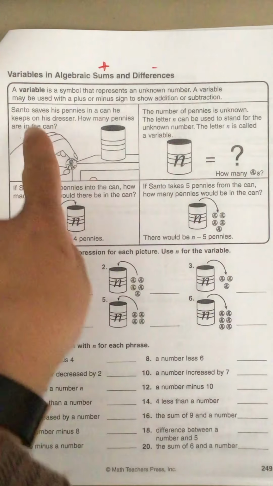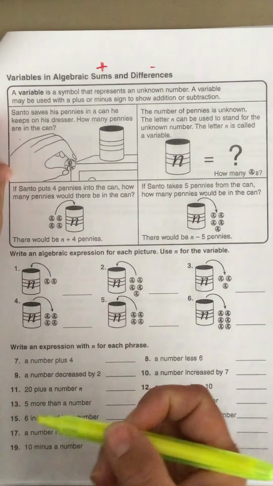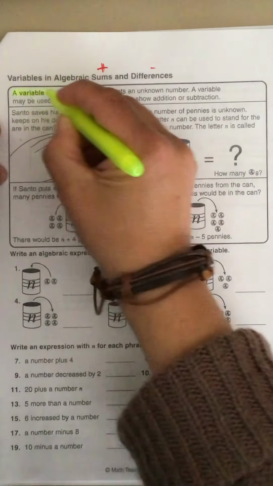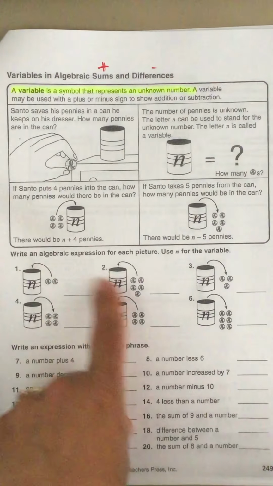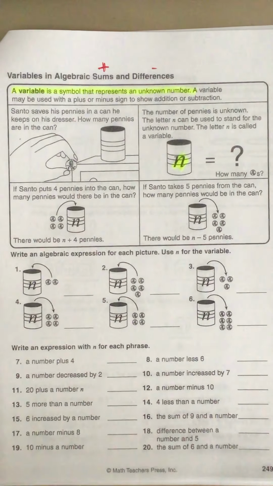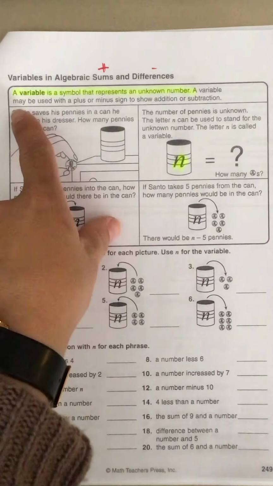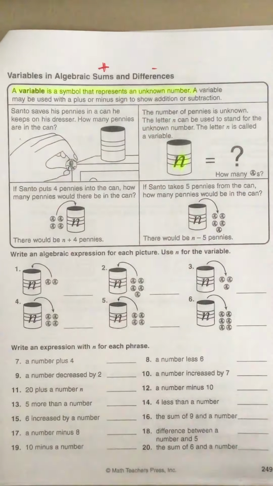So on here, the definition says a variable is a symbol that represents an unknown number. In our picture below, the unknown number is used as the letter N. So they use the letter N for the variable. It could be an A or a B because we've worked with those before. A variable may be used with a plus or a minus sign to show addition or subtraction, sums and differences.